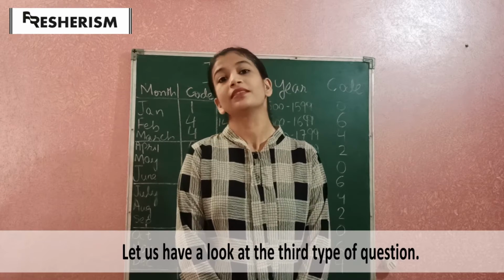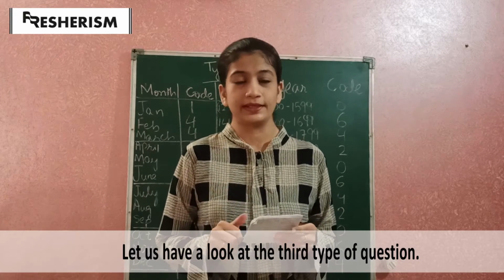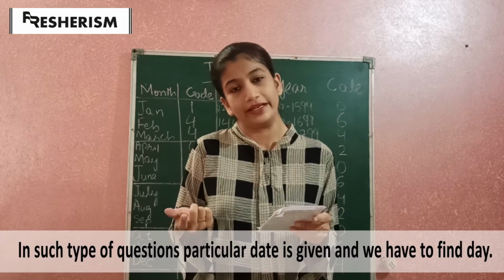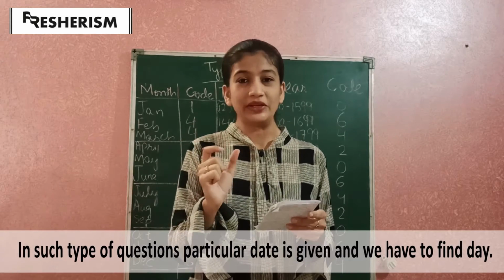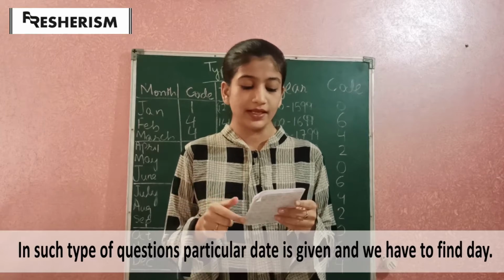The third type of question based on the calendar. The third type is questions based on the particular day. In this type of question, a particular date is given and we need to find the day of the given date. That means on the particular date, we have to find the day which is falling on that date. This can be solved by following the codes.